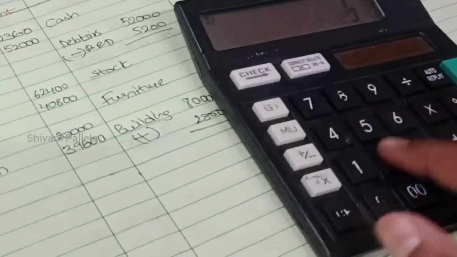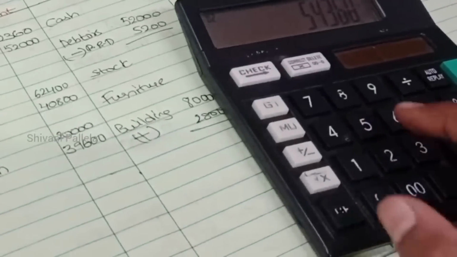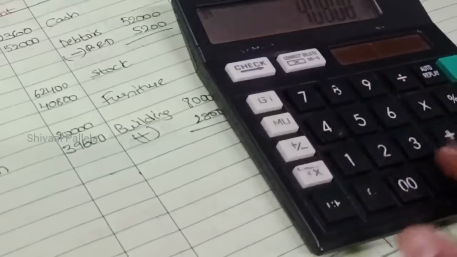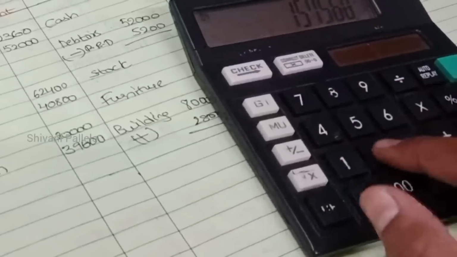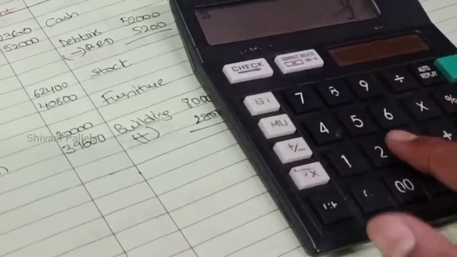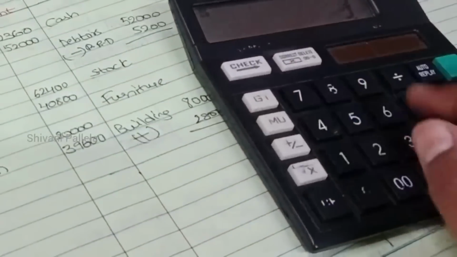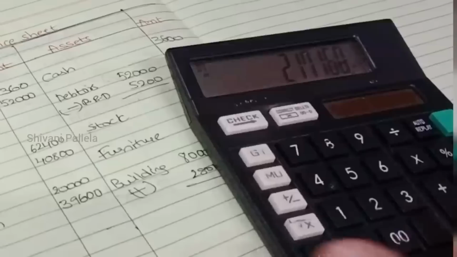Here also we will see whether we get the same. 2,360 plus 52,000 plus 62,400 plus 40,800 plus 20,000 plus 39,600.